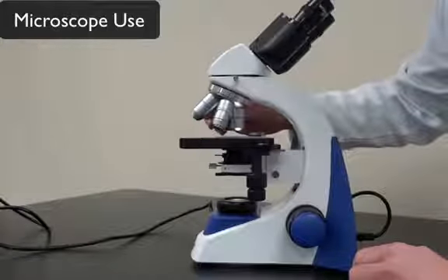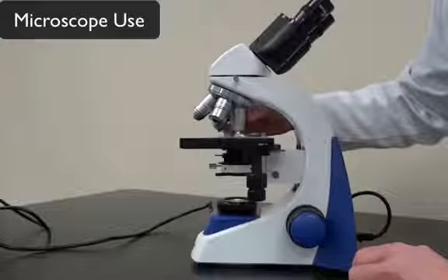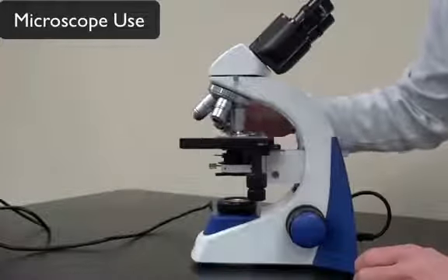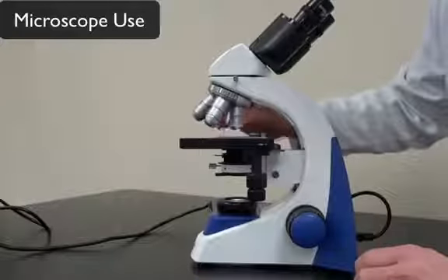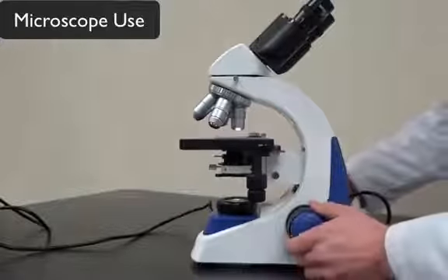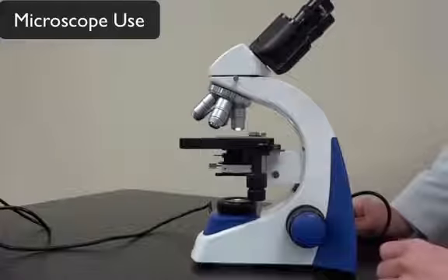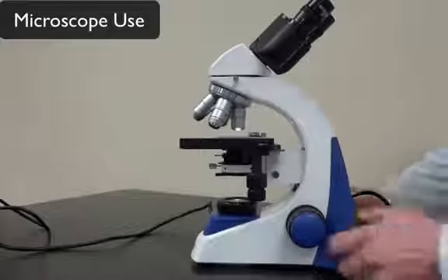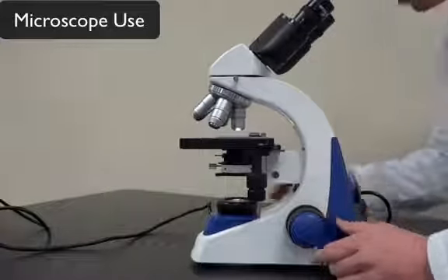If we switch over to like the low power here, it's still okay, but if we go to the high power, it's going to crack the slide and damage the objective lens. So we always start off in scanning power, and there's a number of reasons for that, which we'll elaborate on in the laboratory assignment.